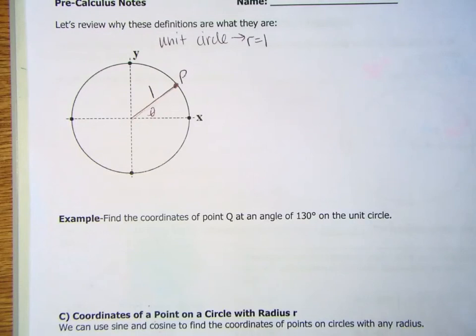What? Yeah. What? Yeah, I did. What? The cosine over the sine. And yeah, we're going to go back to our sine and cosine ratios.